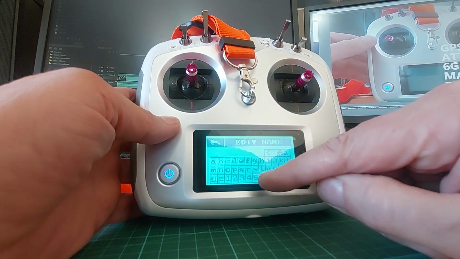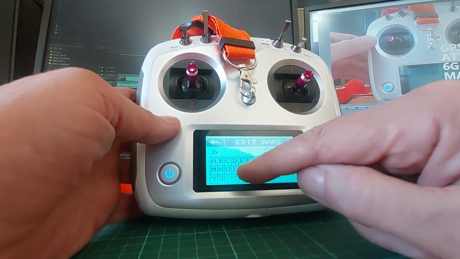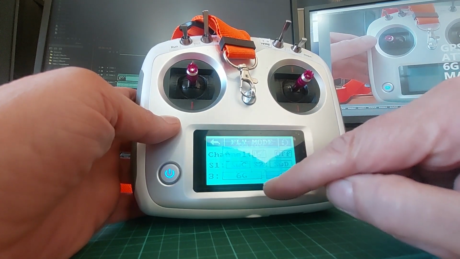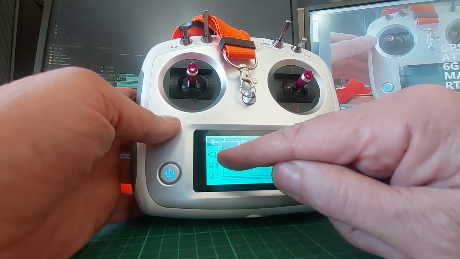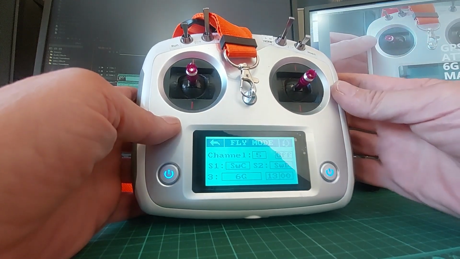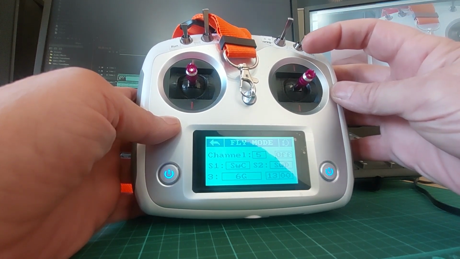In this case, I want to try 6G. And its value will be 1300. So there we go.